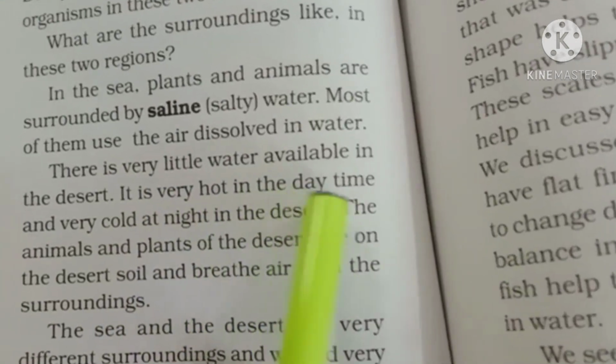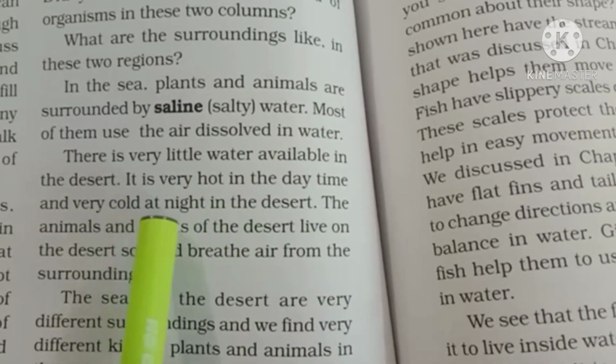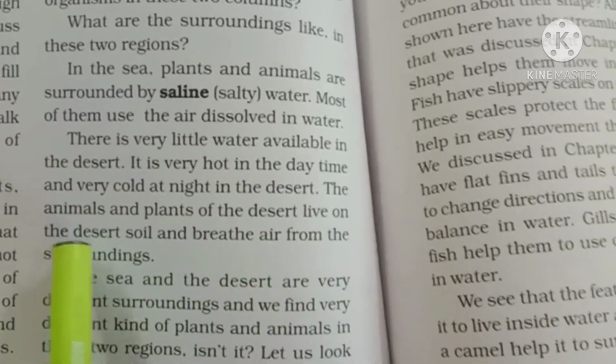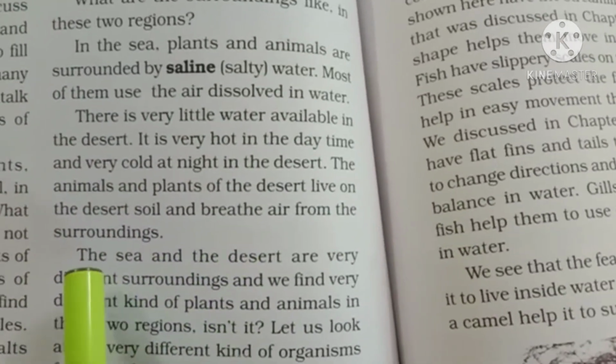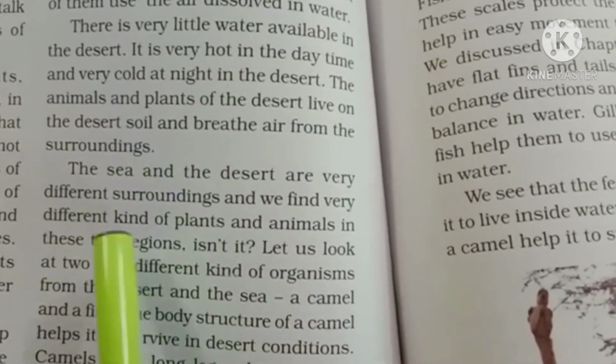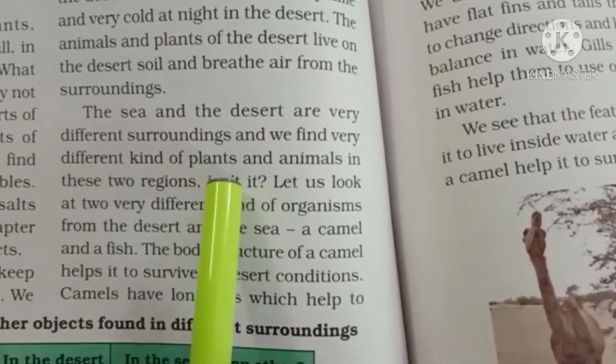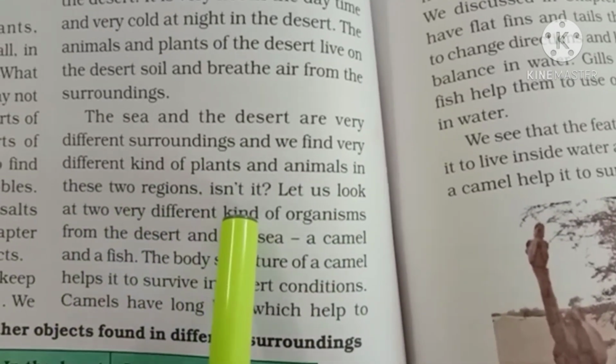There is very little water available in the desert. It is very hot in the daytime and very cold at night in the desert. All the animals and plants of the desert live on the desert soil and breathe the air from the surroundings. Now the sea and the desert are very different surroundings, and we find very different kinds of plants and animals in these two regions, isn't it?